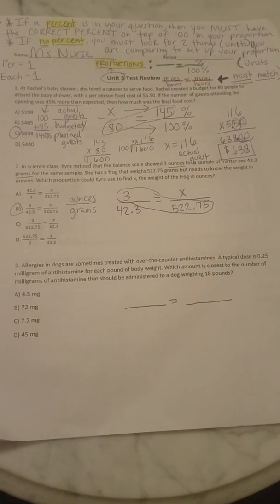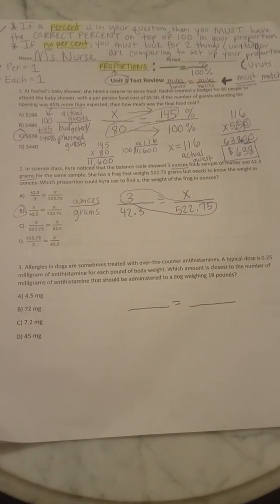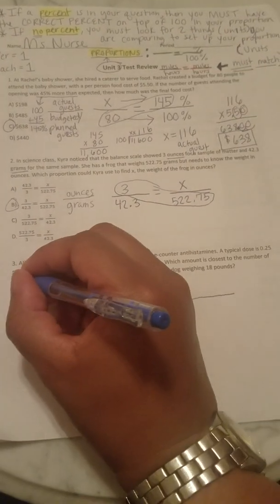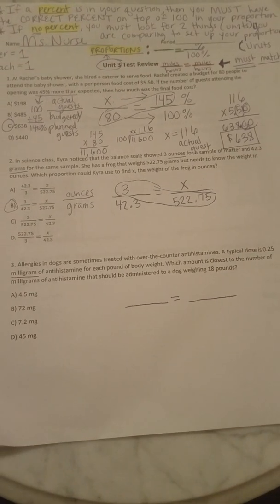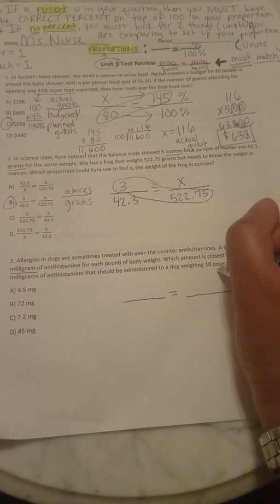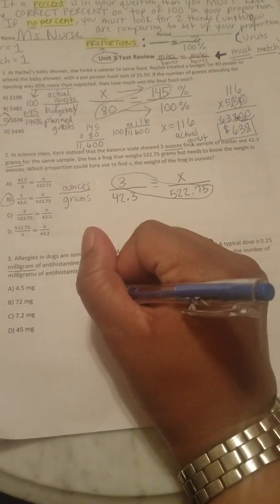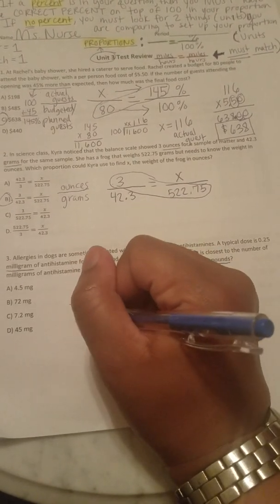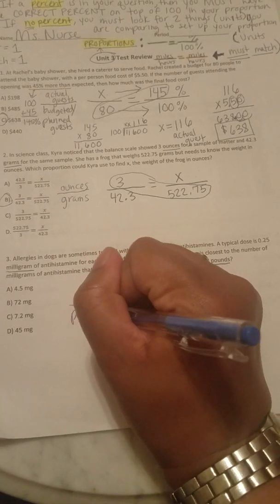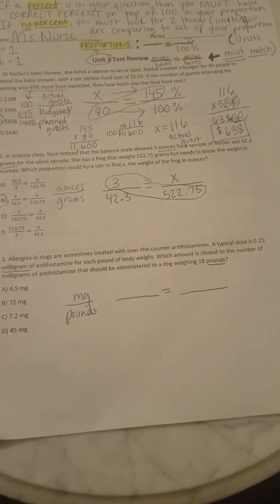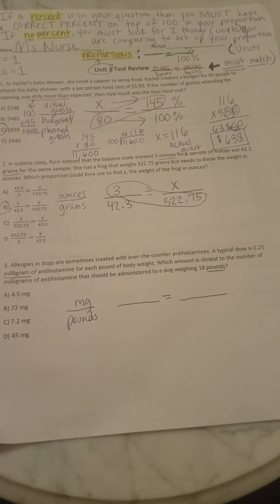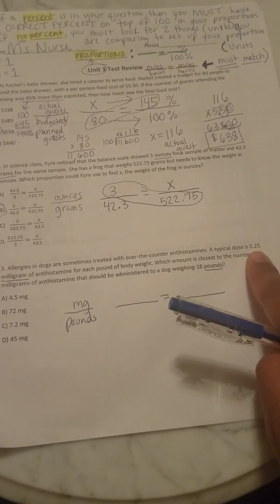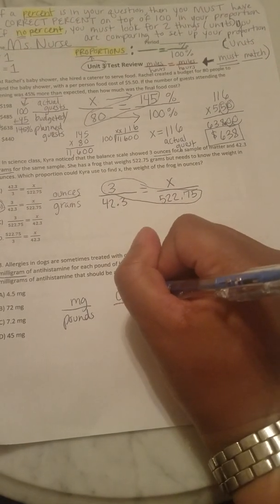That means I'm looking for 2 units that I'm comparing then. So I look behind the numbers. I have 0.25 milligrams, and I also have pounds. So I'm comparing milligrams, I'll just write mg, and pounds. You can also write lbs for pounds. That's the abbreviation for pounds. Then we'll put our numbers where they go. So you got 0.25. That's milligrams, so it has to go on top with milligrams.